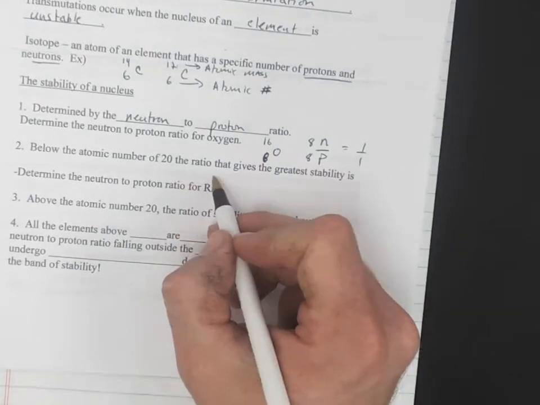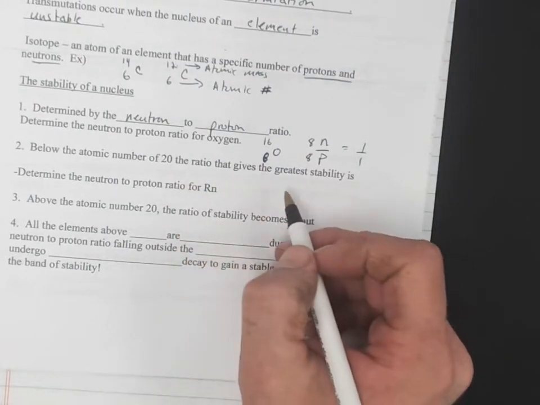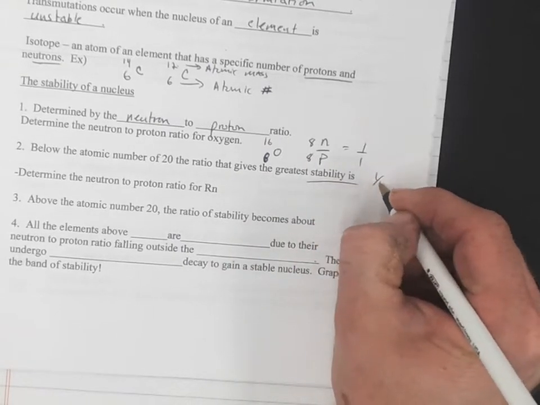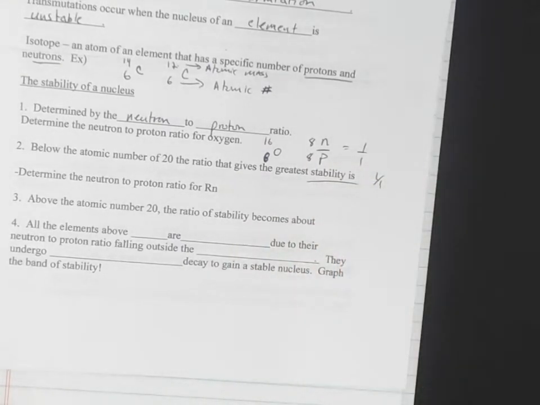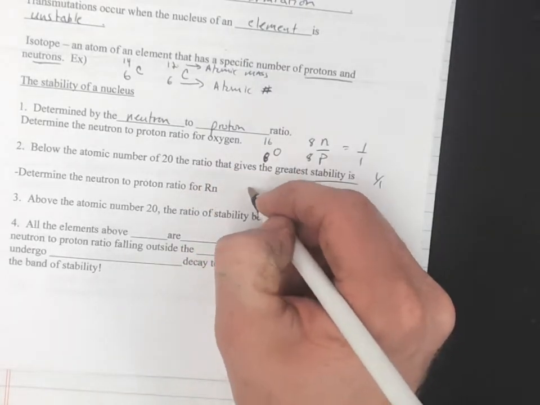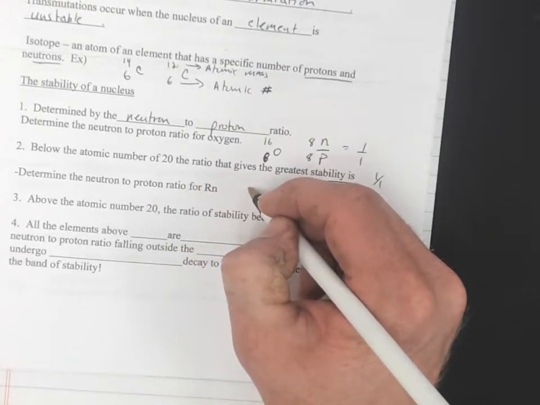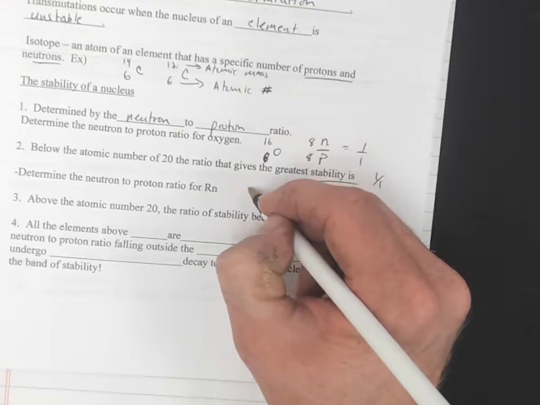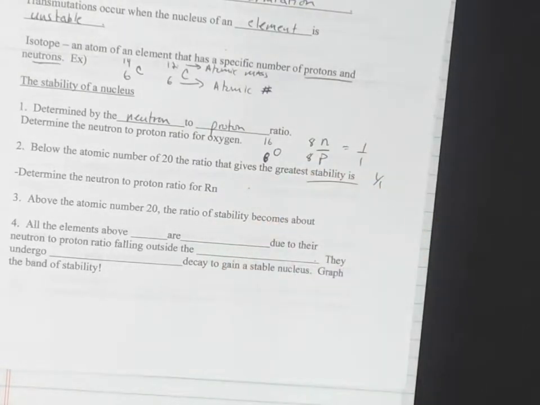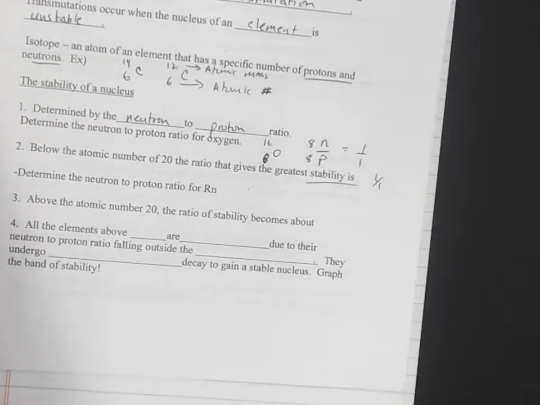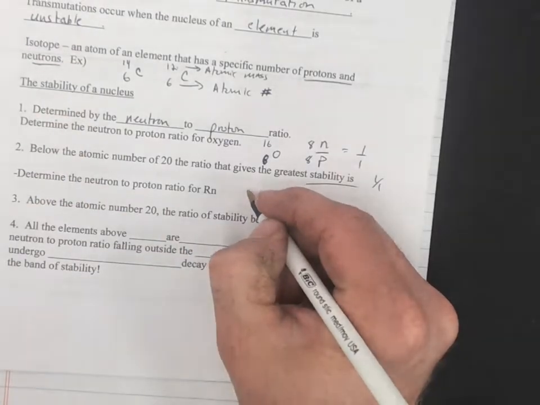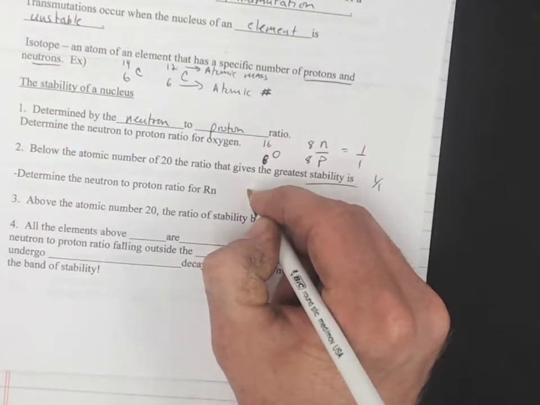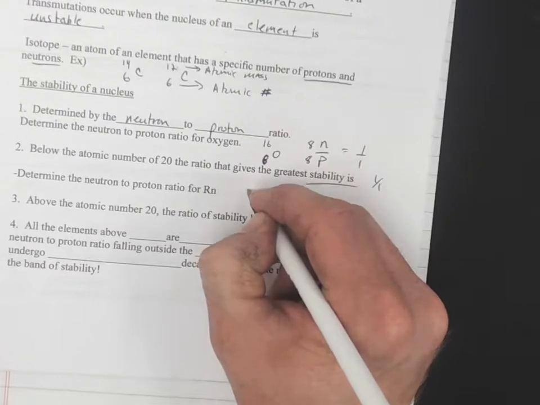Below the atomic number of 20, the ratio that gives the greatest stability is 1 to 1. One more time, determine the neutron to proton ratio of Rn. Now, Rn, you've got to find it on your periodic table. Tell me the number of neutrons, somebody. It's the atomic number of 86. So look at 86. What is our number of neutrons?